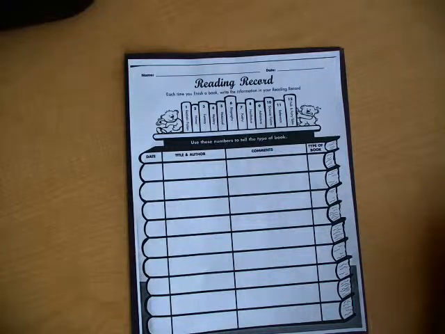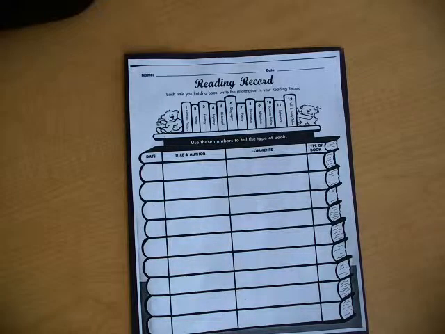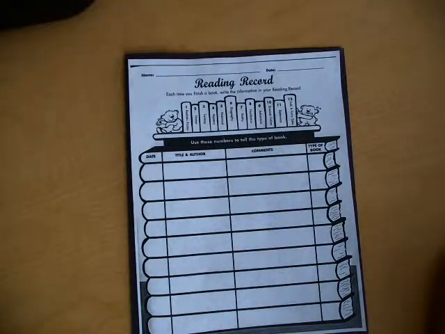Morning class. Mrs. J and I are here to explain how we're going to be using the reading record, which is a reading log for you to keep track of your favorite books. We're just going to go through and show you how to make your entries for different types of books, and just to put the date and whatever other information is required.